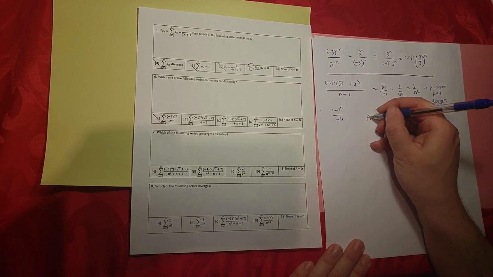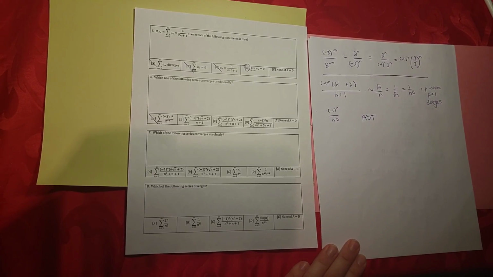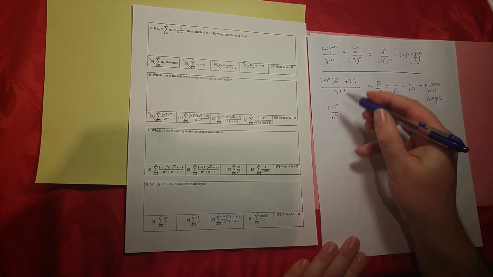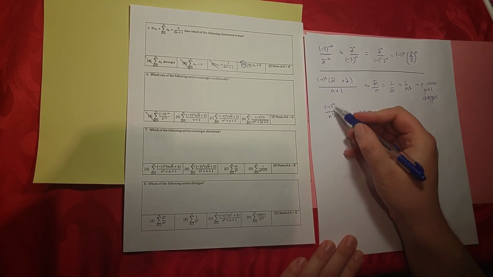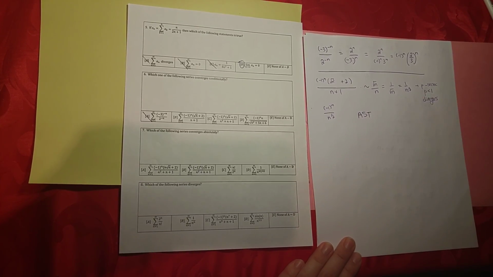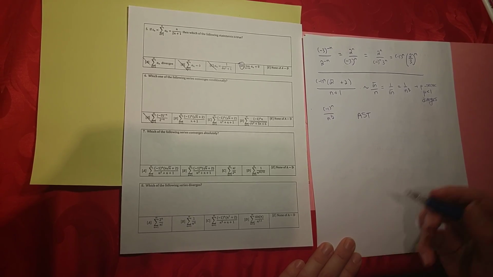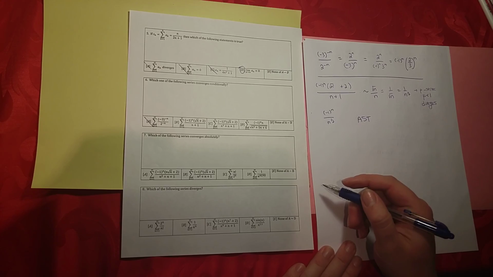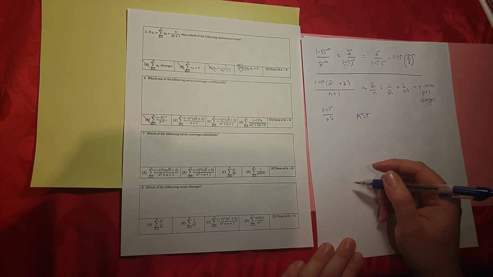Let's apply the AST to it. Well, this is obviously decreasing as n becomes large. The magnitude, the absolute value, is decreasing as n becomes large. You're taking 1 over ever larger numbers. If you wanted to prove it, you'd have to do the calculus thing, take the derivative, but this is multiple choice, so you don't have to do that. You just tell by looking at it.